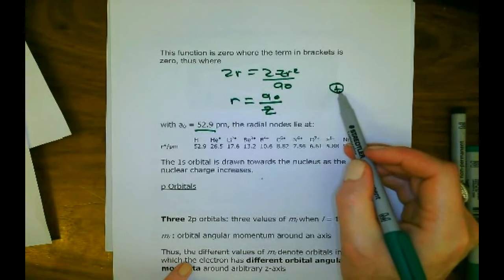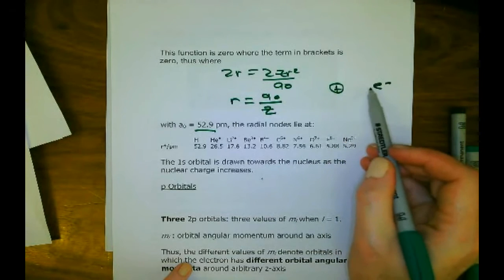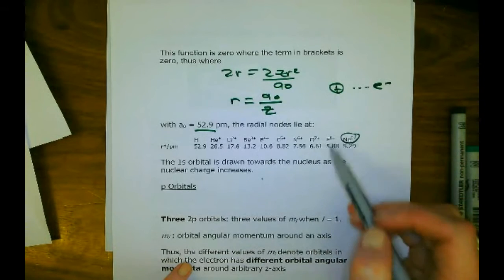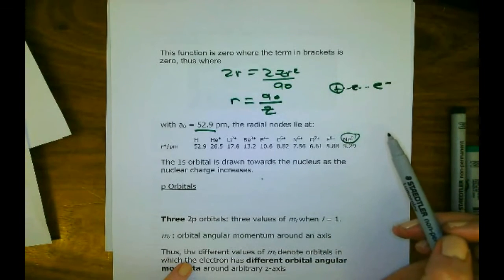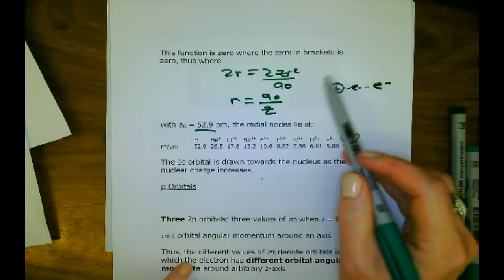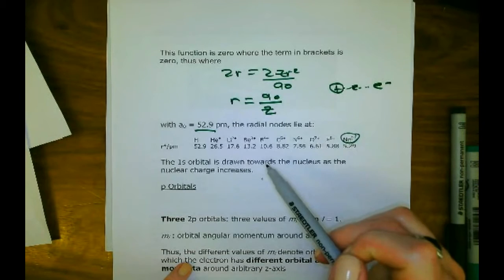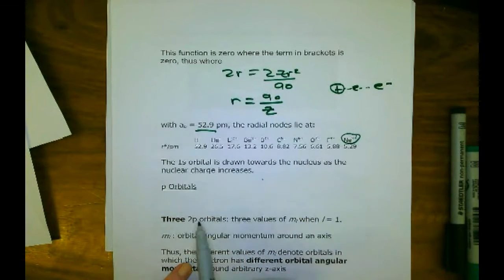So if you have a small positive charge, the attraction to the electron will be fairly low, but if you have a very high positive charge, the electron will be pulled closer to the nucleus. But there's still a centrifugal force that ensures that no collapse occurs. So the 1s orbital is drawn towards the nucleus as the nuclear charge increases.